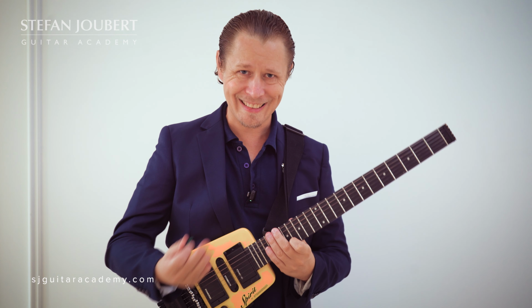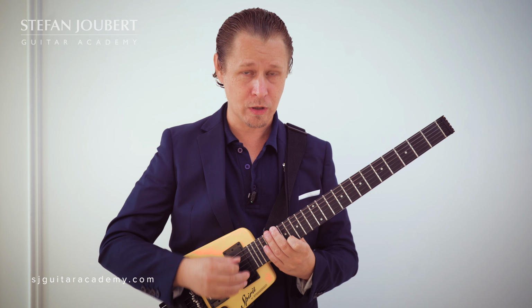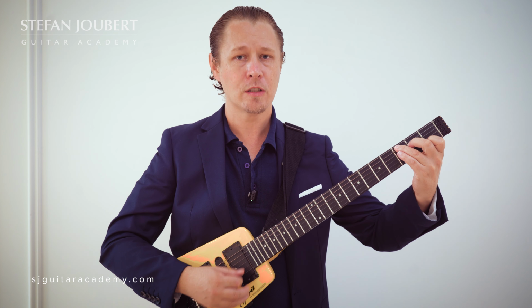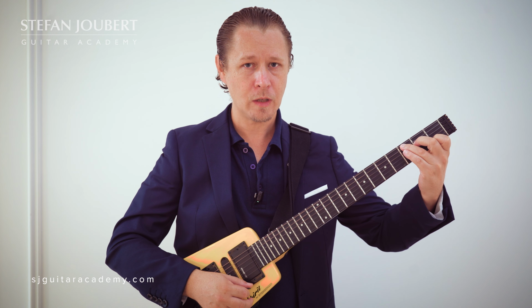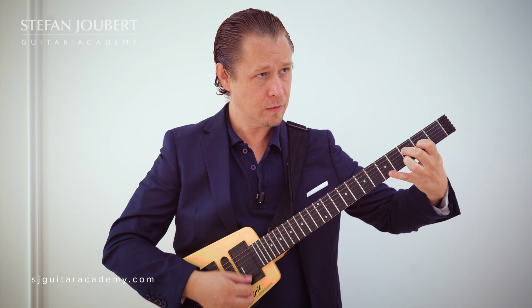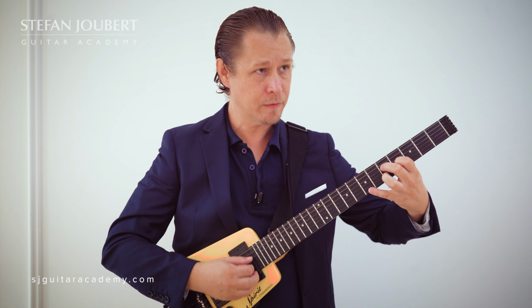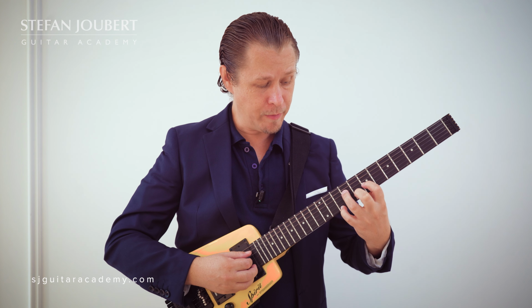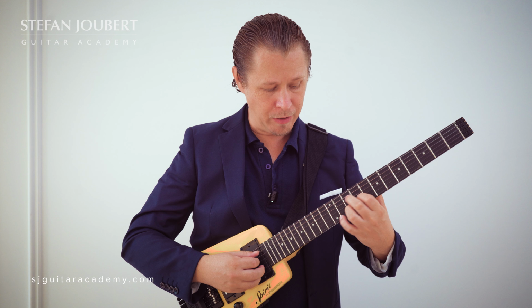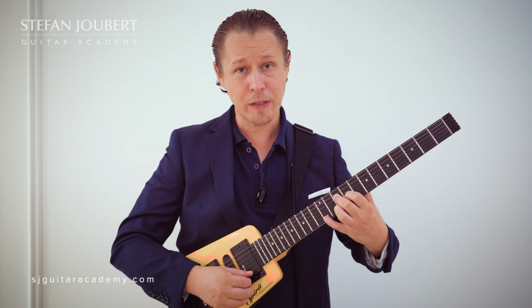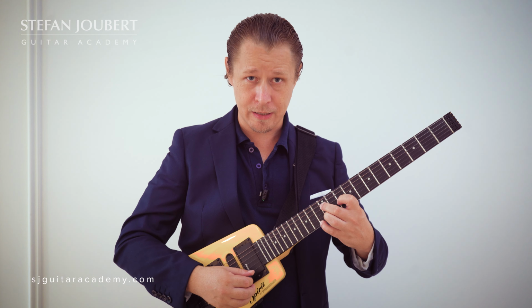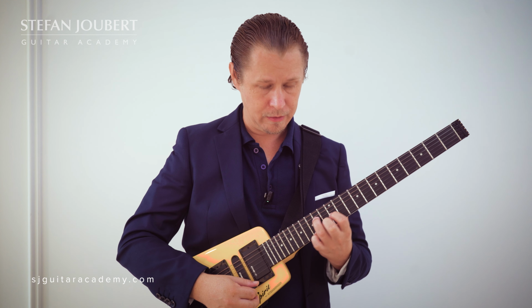So let's get into it. And let's take a look at the chords of C major using the C major open chord configuration. So 1 is C major. 2 is D minor. 3 is E minor. 4 is F major. 5 is G major. 6 is A minor. 7 is going to be B diminished. And then 8, which is the same as 1, is C major.